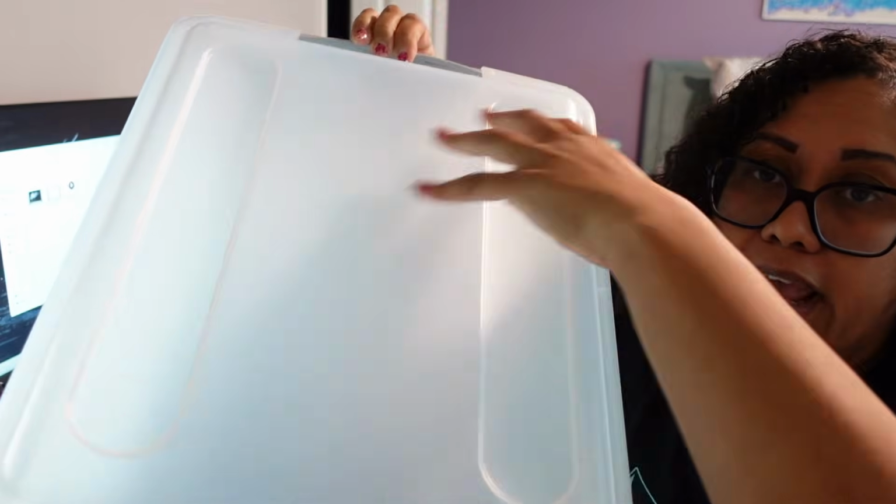This is a hanging file folder box. You can get this at like Staples, Office Max, Amazon, whatever. It's just a clear plastic box where you can put hanging folders inside.